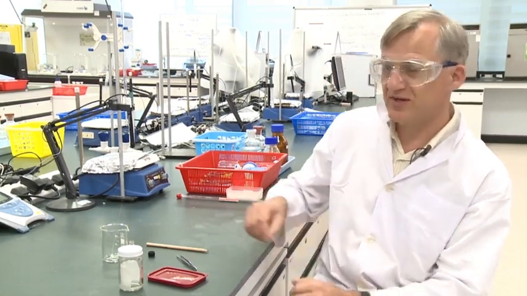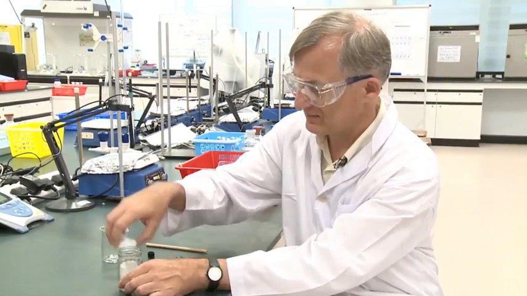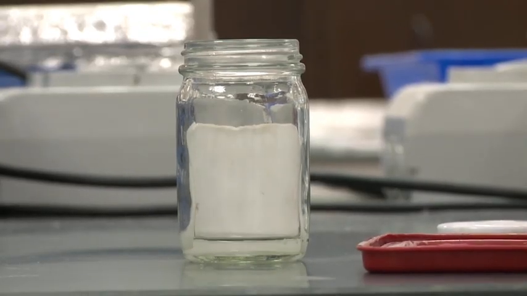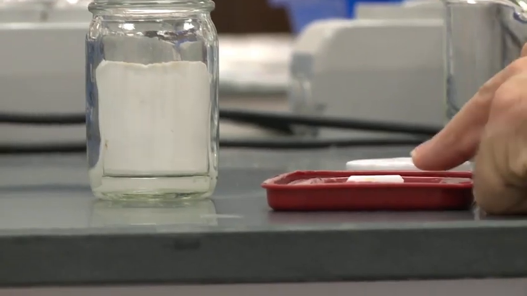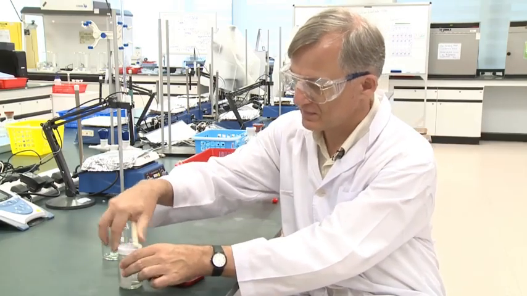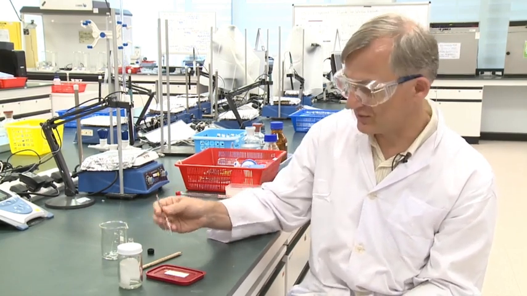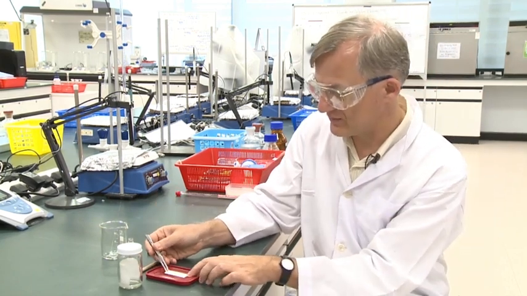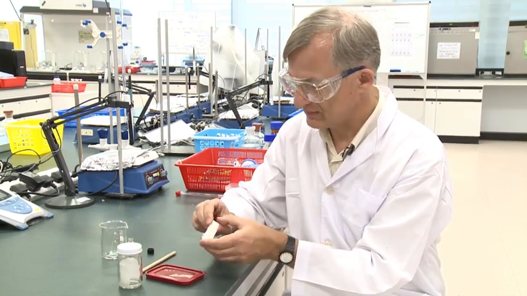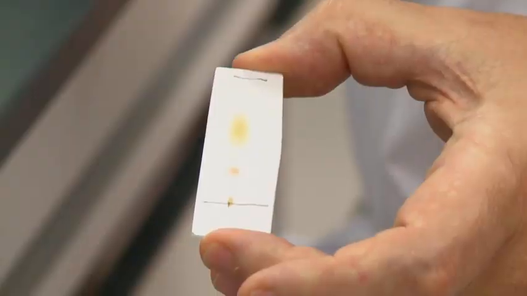Okay, when the mobile phase has almost got to the top of the TLC plate, we can take it out of the jar. Make a mark with the pencil to show where the solvent got to. That is the so-called solvent front. And then you can see the result.